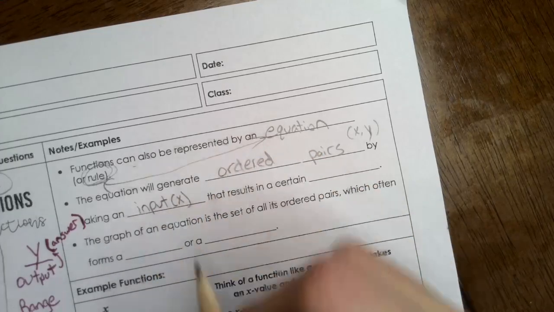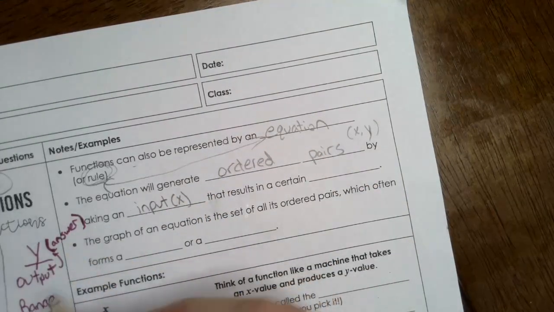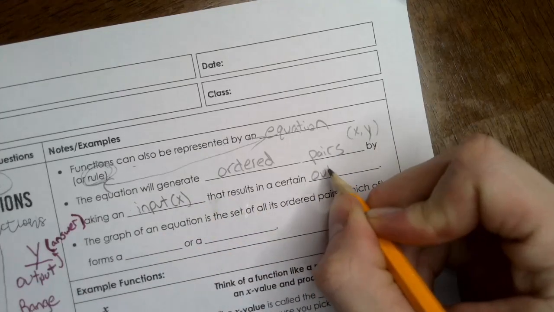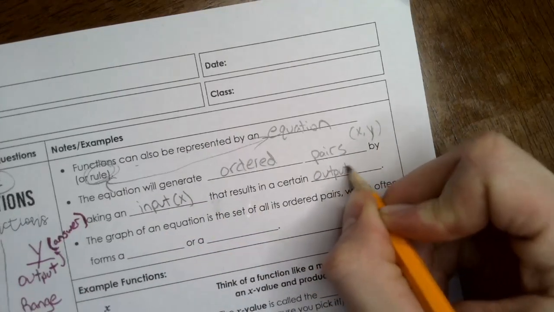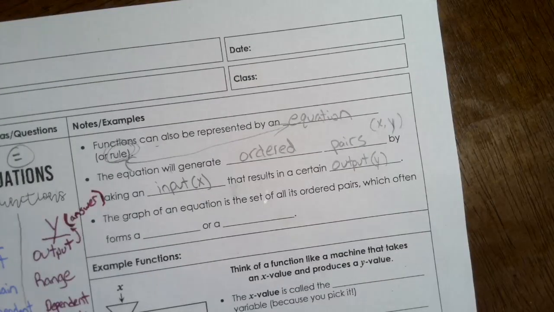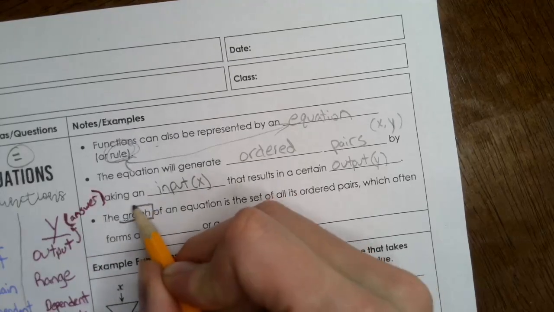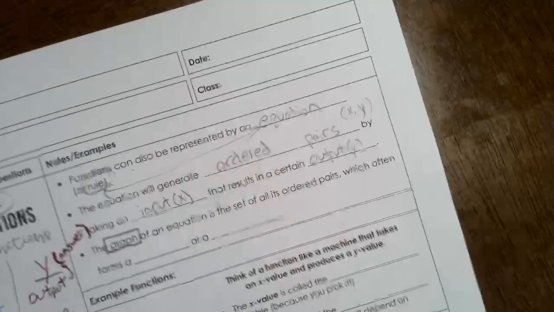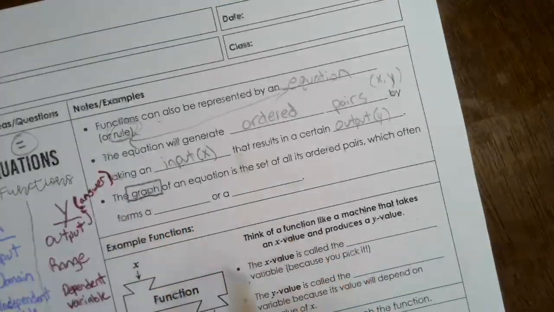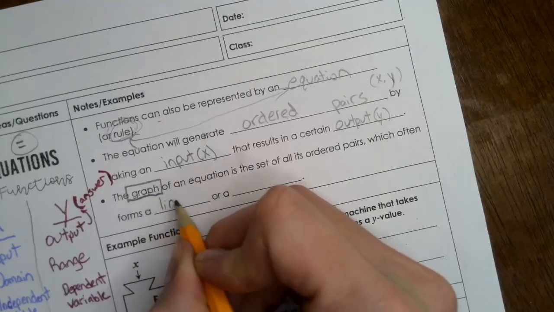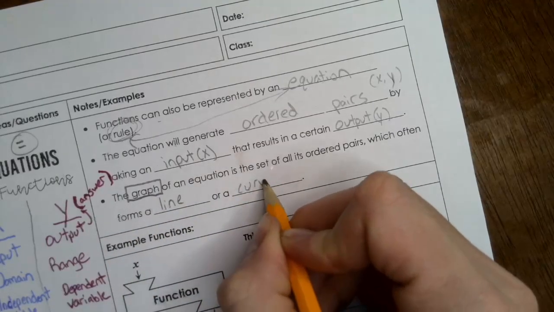Remember, that's my x values. Putting it into the equation or the function, and it results in a certain output value, aka y value. And then when you graph these things, I know I'm kind of going quick, but it's pretty easy. When you put them on a coordinate plane, they will make a line or a curve.